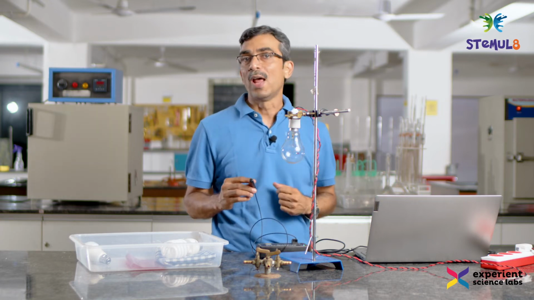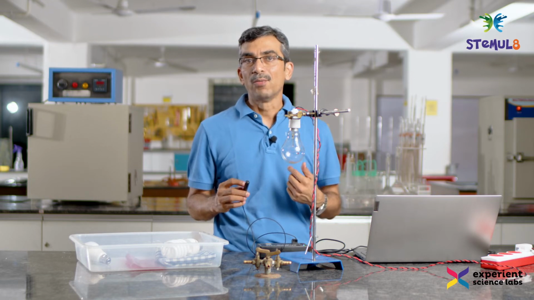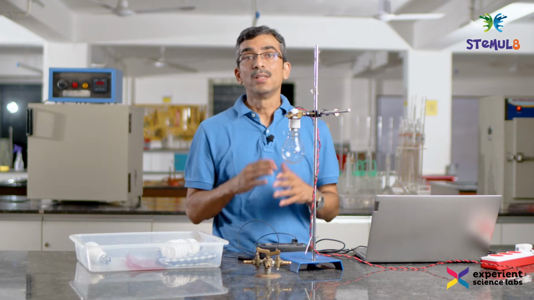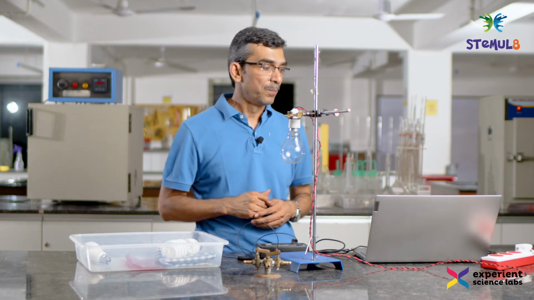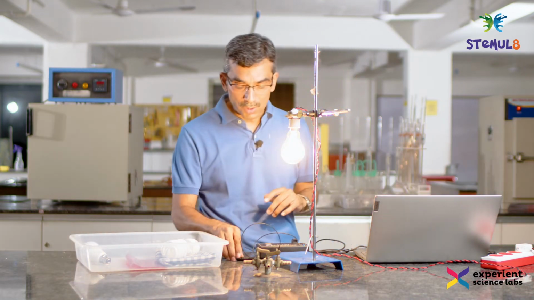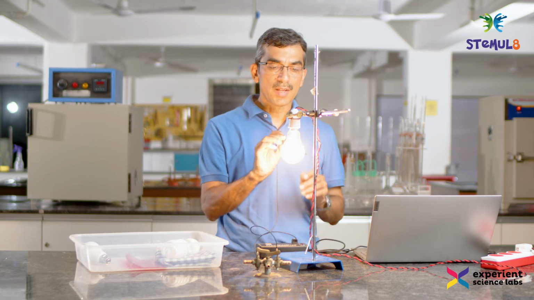Now let's look at the filament bulb. What components of light does it have? Are they all balanced, or is there one component which is more than the others? So I will switch on the light bulb. It's a 200 watt filament bulb, so probably it should give me good data.